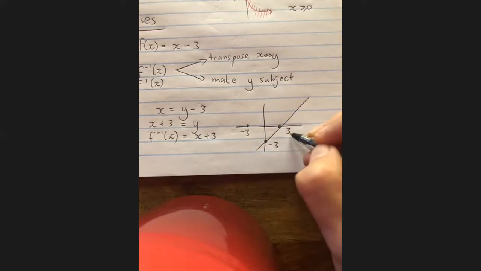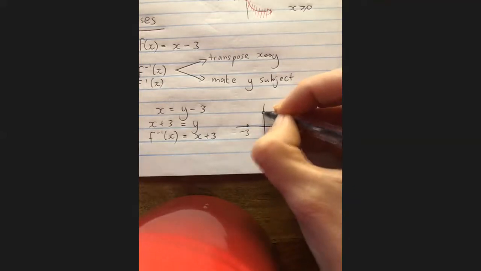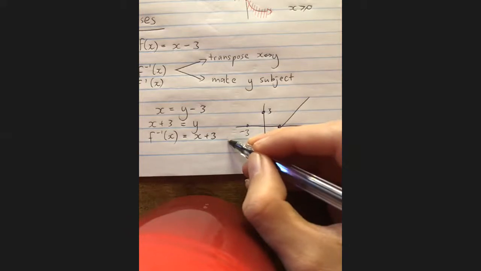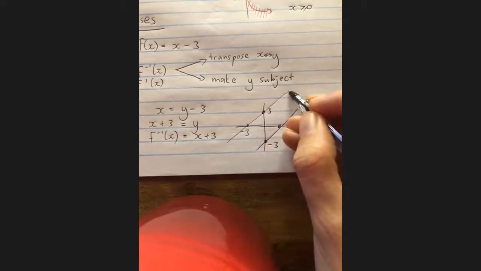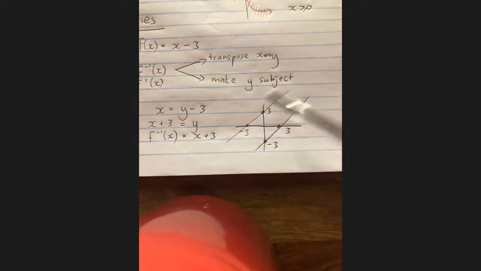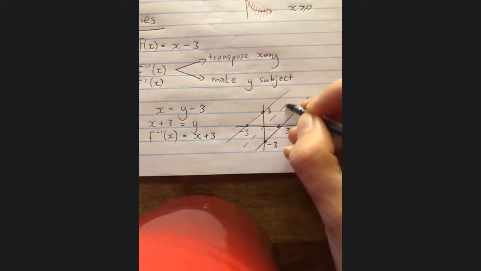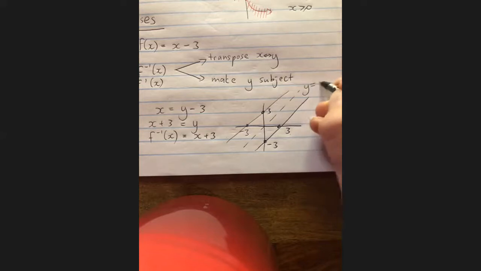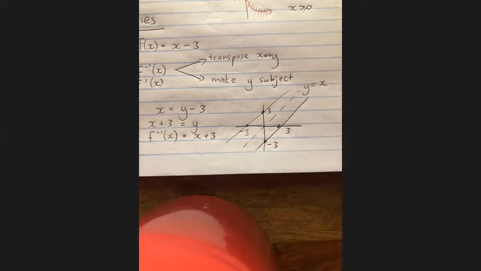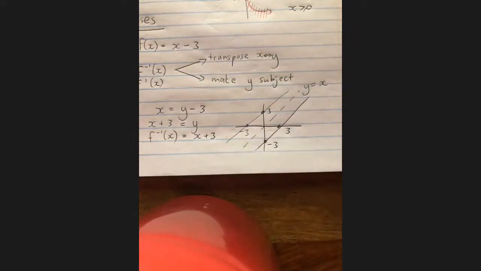If your x here was 3, then your y will become 3. So then you just sketch that one as well. You'll see, interestingly enough, that whenever you sketch it, it will reflect over the line y equals x. Always. Sometimes it even cuts. It won't always have to be parallel like it is now, but it will always reflect over that line.